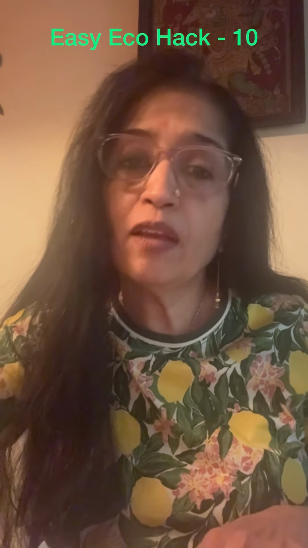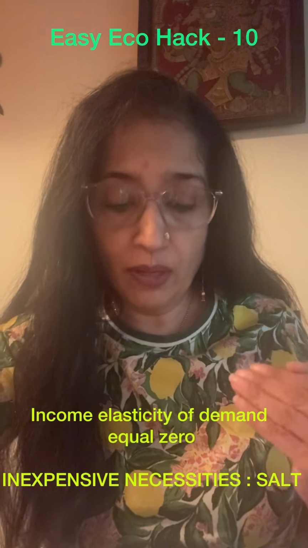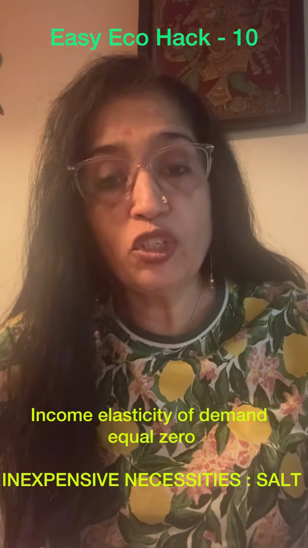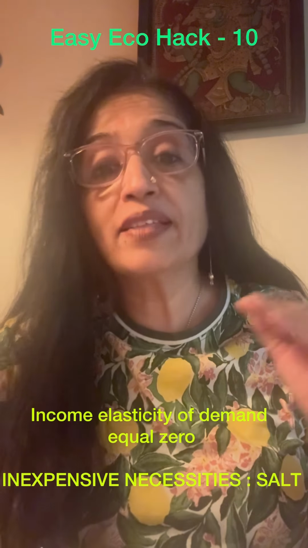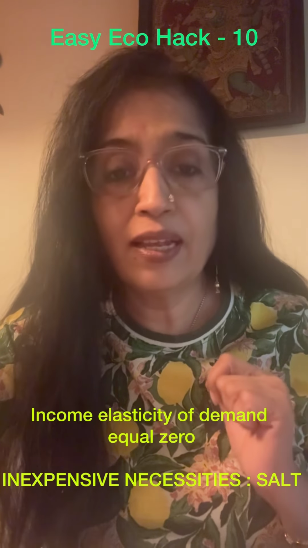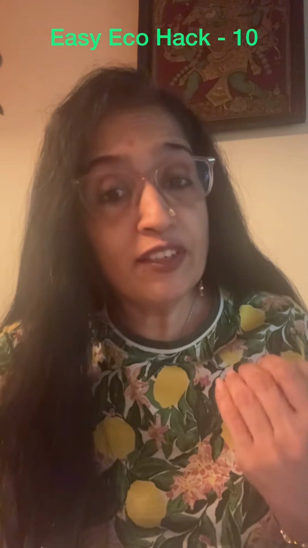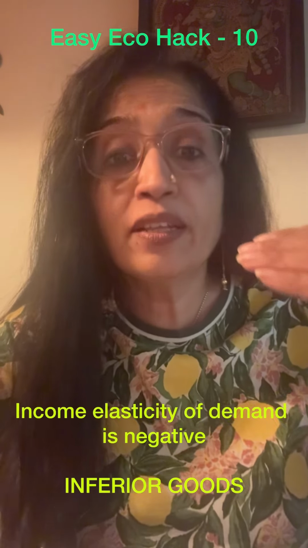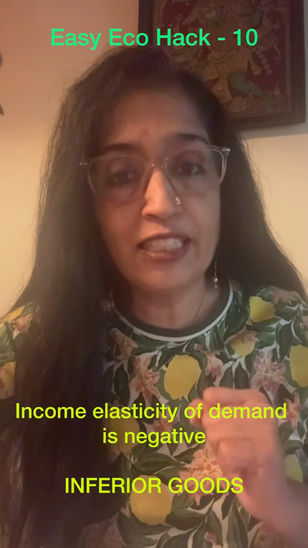And then finally, we have two other cases where the income elasticity of demand is 0, which means that when the income of the consumer changes, quantity demanded does not change at all. And a good example of such a thing are inexpensive necessities like salt. And finally, you have negative income elasticity of demand. That is, when the income of the consumer increases, quantity demanded of these goods decreases, and these are inferior goods.